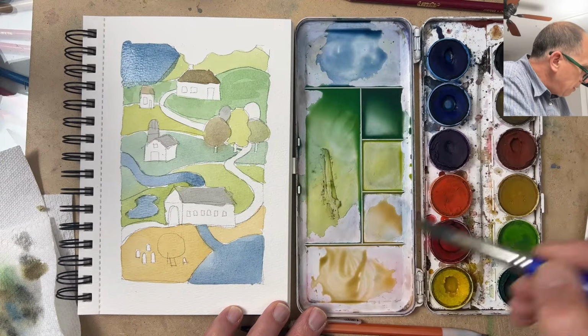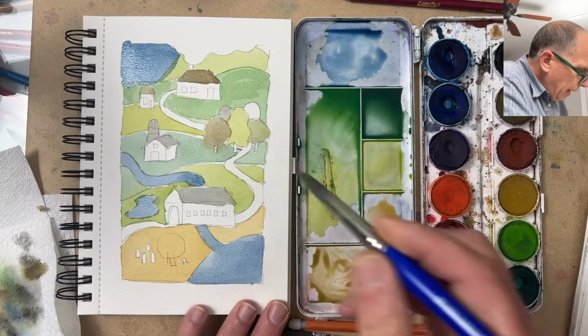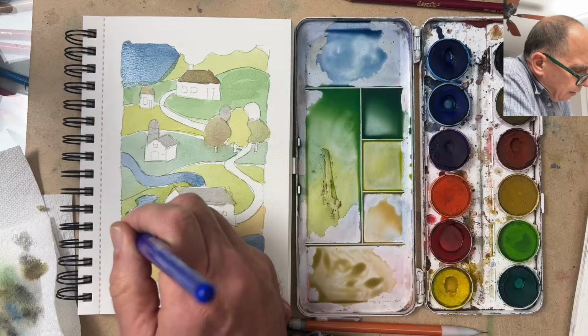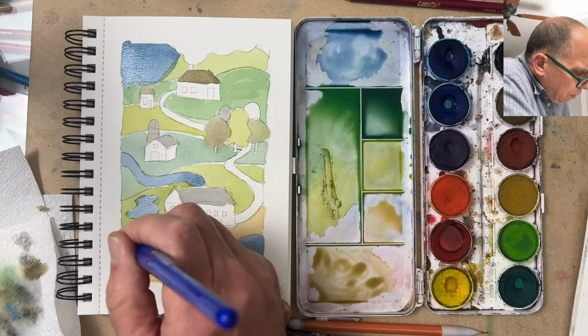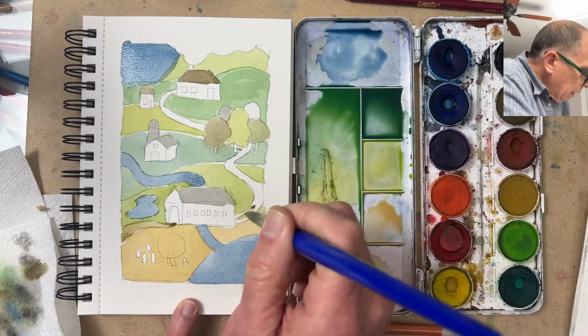I'm going to grab some of this color here. This is going to be for our path. Oh yeah, that's good. All right. So there's a different variation from that brown down below. You see that?